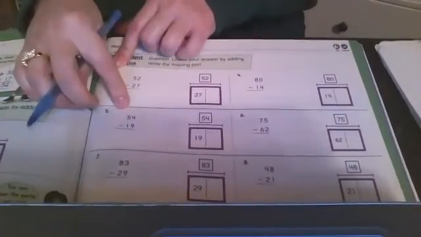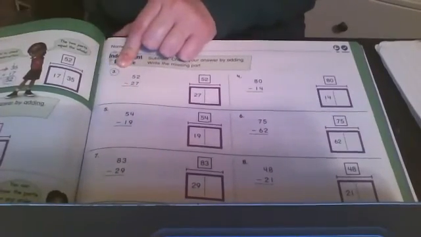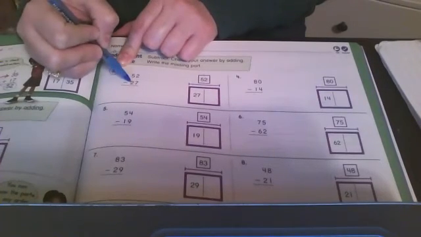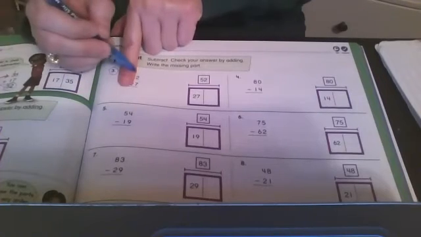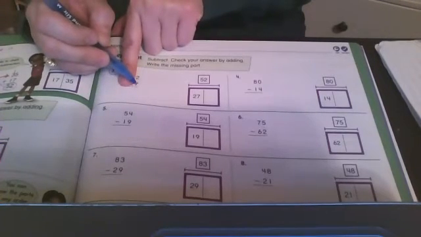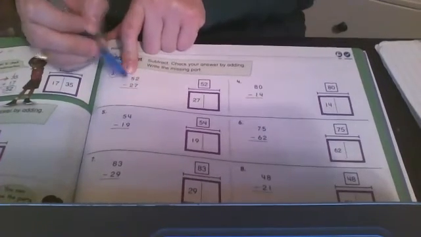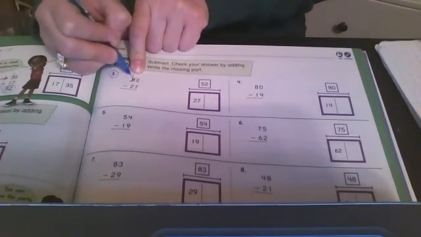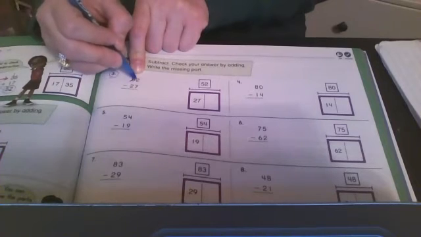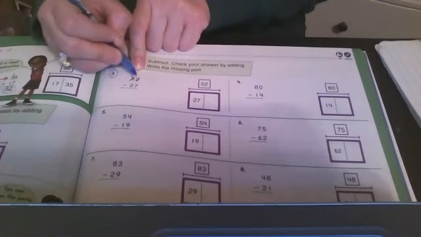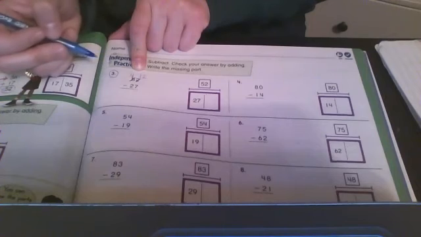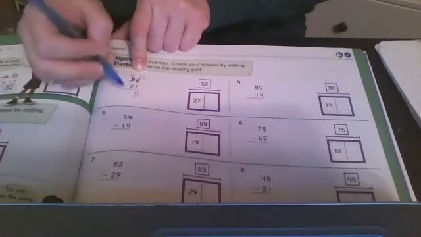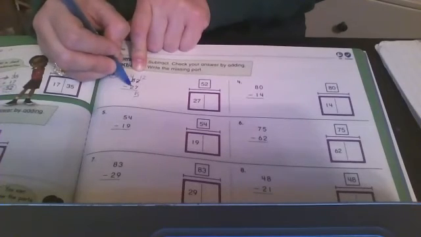Let's just go ahead and get started with number 3, kind of give you some support. So I'm doing 52 minus 27. When I start in my ones place, I see 2 minus 7. I know I can't do that. So I'm going to go next door to my tens. I have 5 tens right now, but I'm borrowing 1. So now instead of 5 tens, I only have 4 tens. And that 10 I borrowed, I'm going to add to the 2. So now instead of 2, I have 12. 12 take away 7 gives me 5. And 4 take away 2 gives me 2.